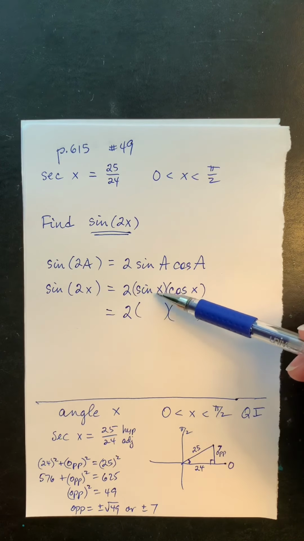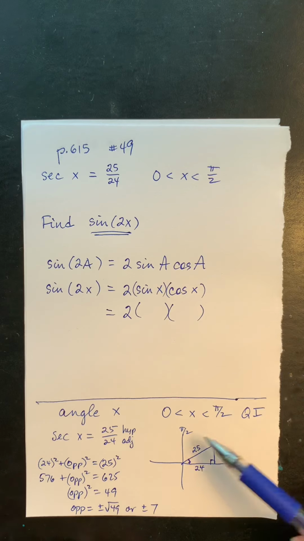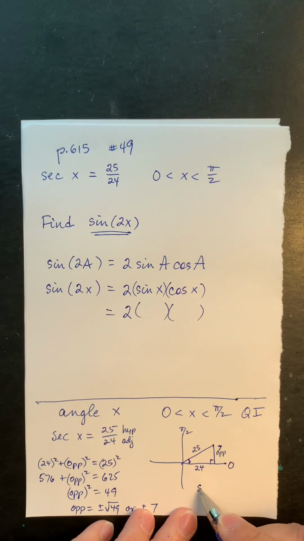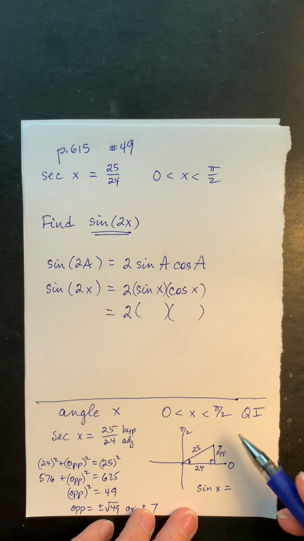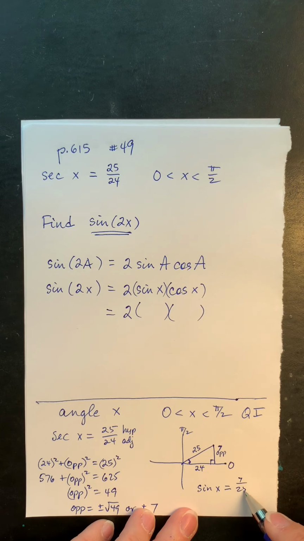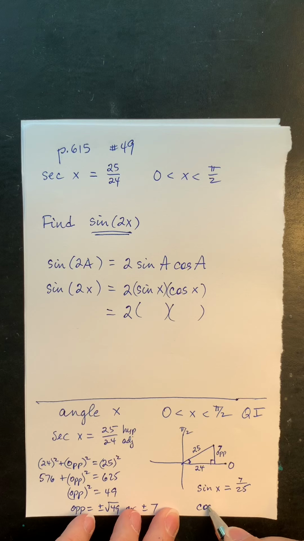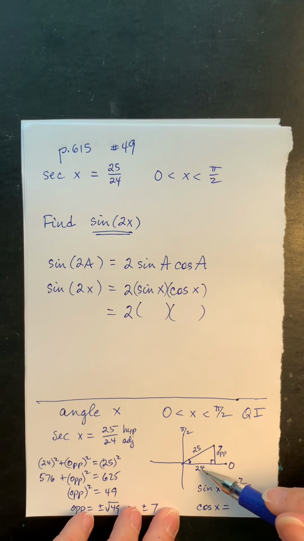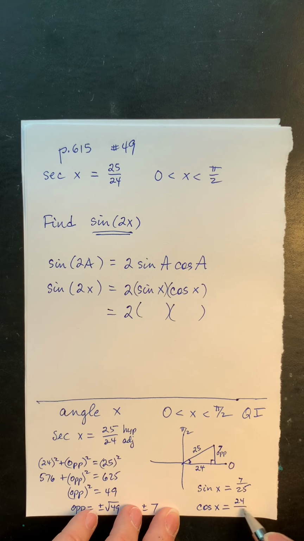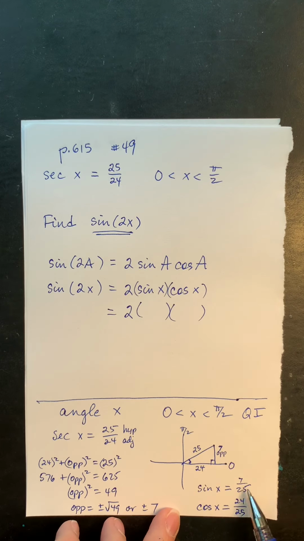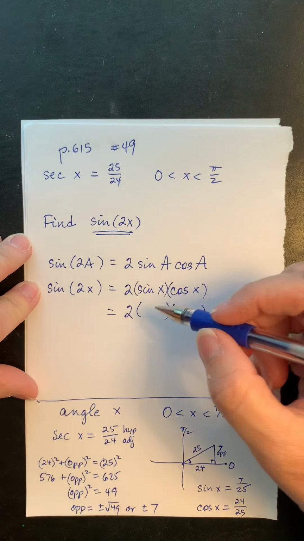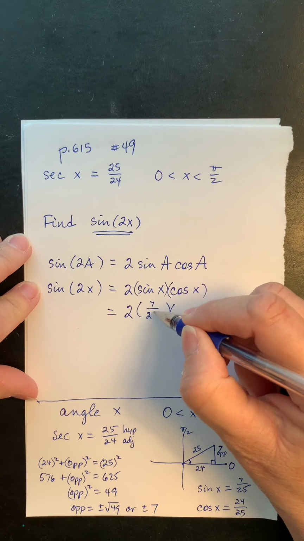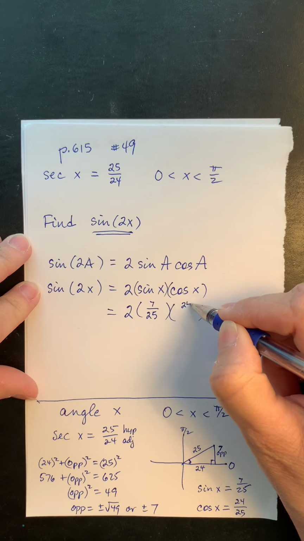Okay, so this is all about angle x. We need to find the sine of x. We need to find the cosine of x. So looking at our little picture, the sine of x is the opposite over the hypotenuse, so 7 over 25. The cosine of x is the adjacent over the hypotenuse, so 24 over 25. And these are the values we'll put into our main formula. All right? So we're going to have 7 25ths here and 24 25ths.